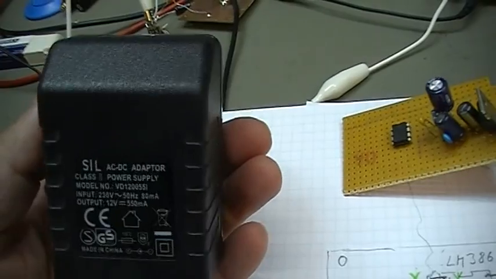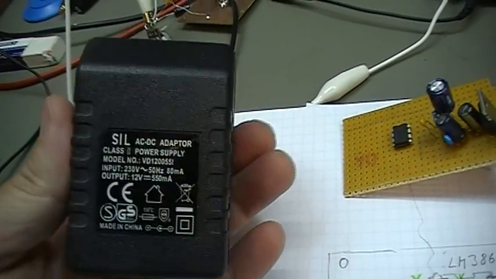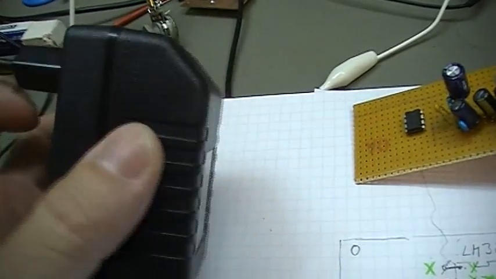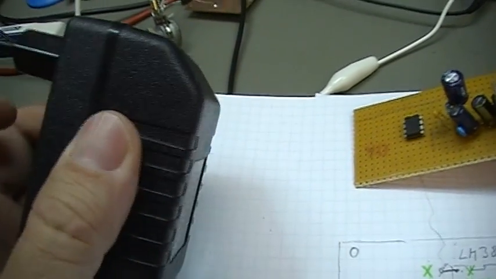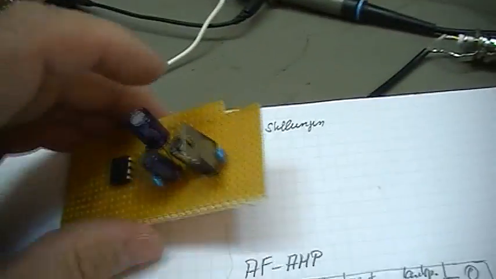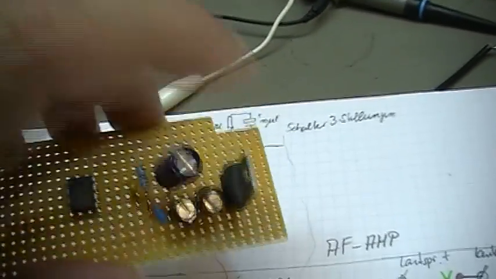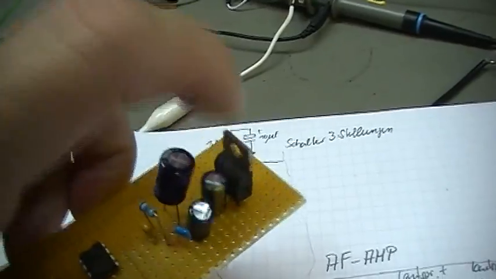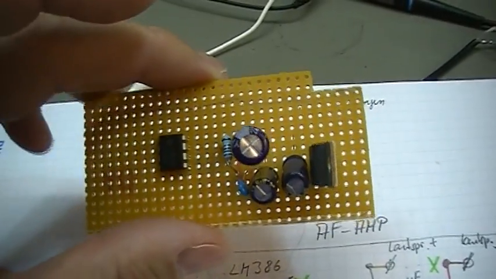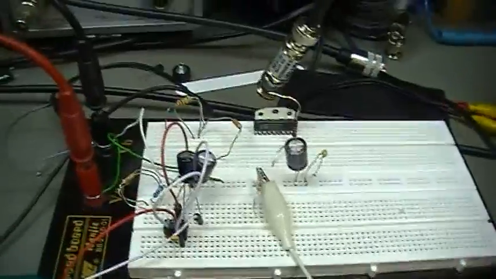It is a linear transformer, and it is putting out 17 volt. This regulator is a 12 volt regulator, so that will exactly fit what we have tested on the breadboard.